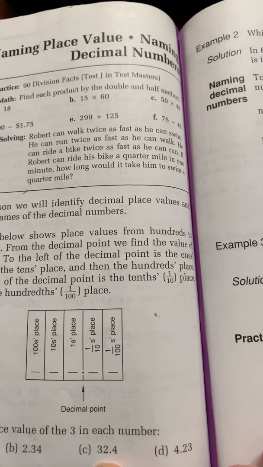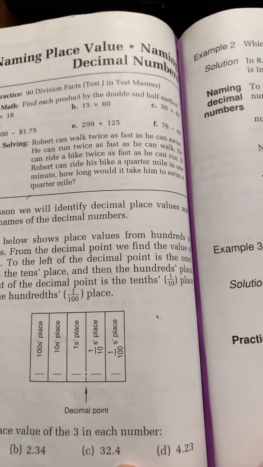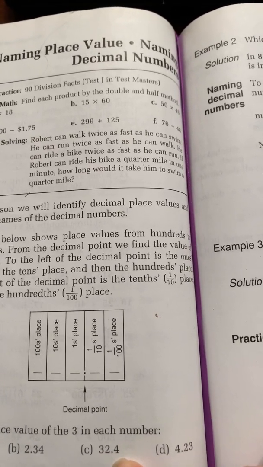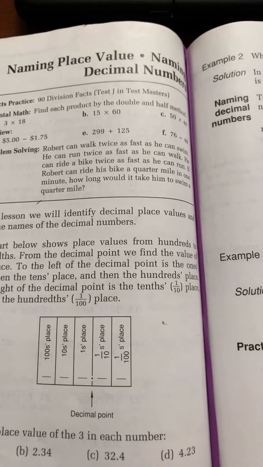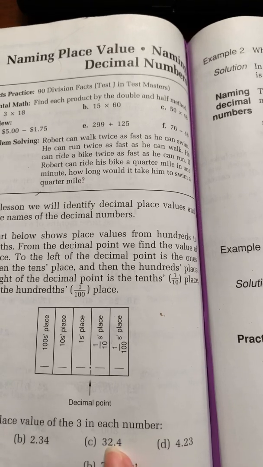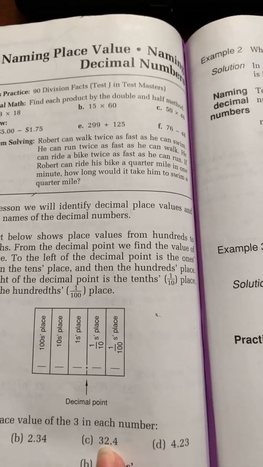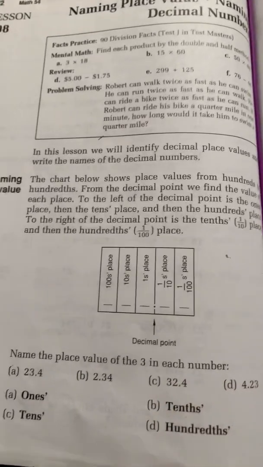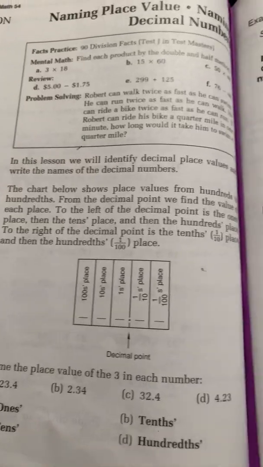Then C, 32.4, or 32 and 4 tenths. So we look for the 3. From the decimal, we have ones and tens. So the 3 is in the tens place.